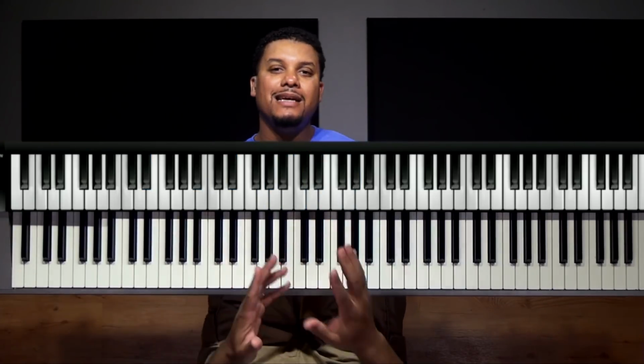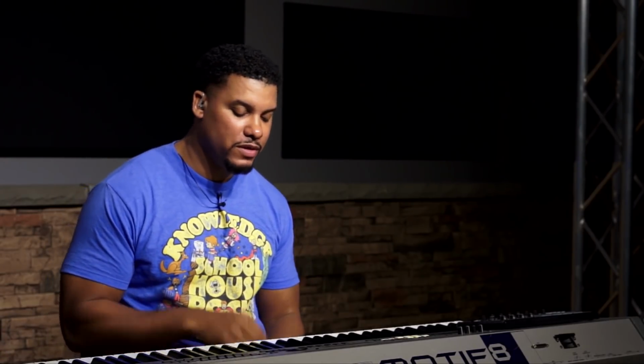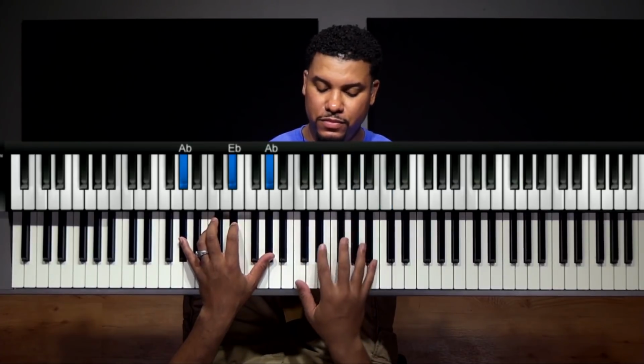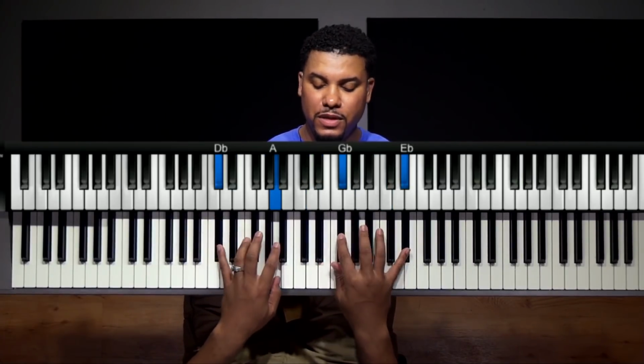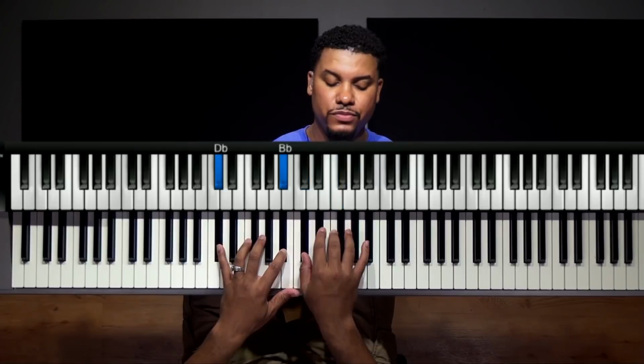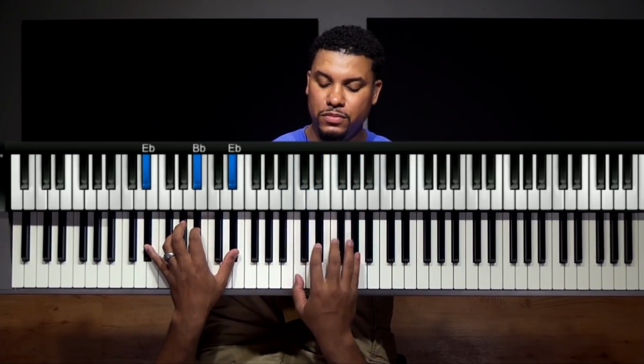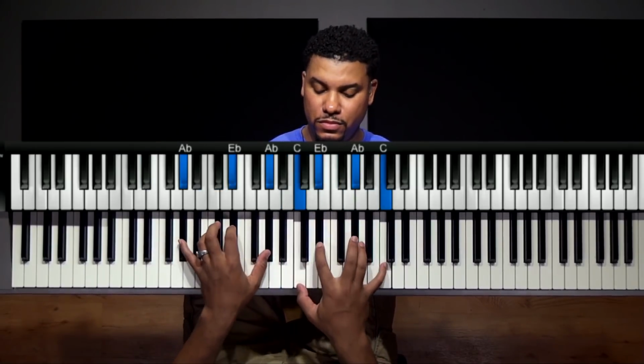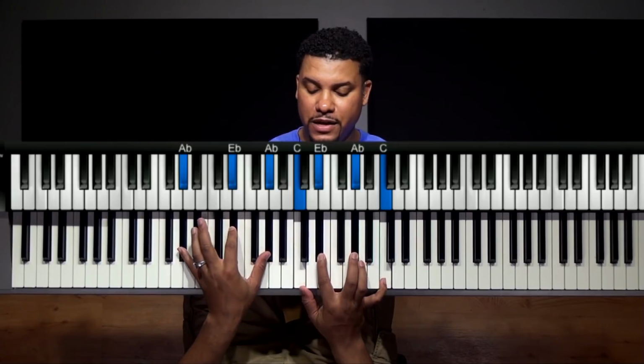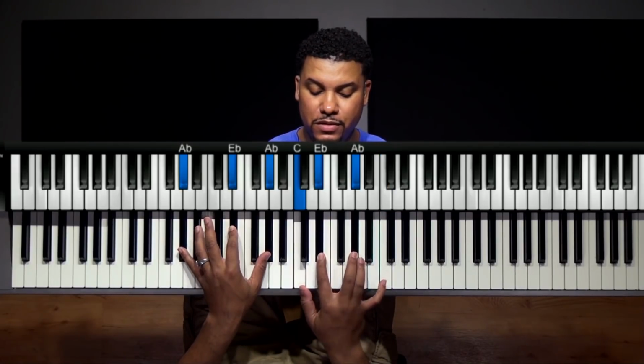So you actually have to pick and choose when you want to play or use this concept, because sometimes too much fullness might not sound good to you, but I just want to give you some ideas on how you can take simple chords and make them sound fuller, okay? So that's just the first part of the song. I made it full right there, A flat major.